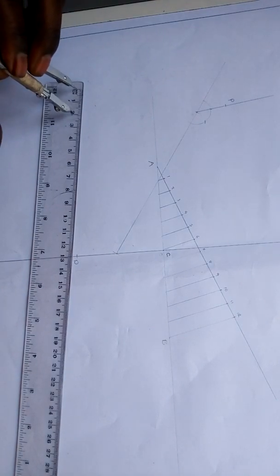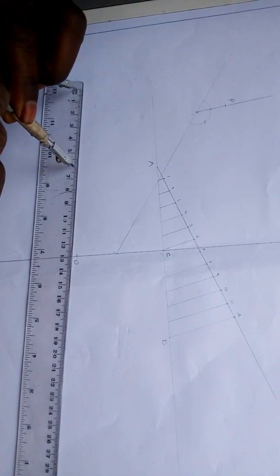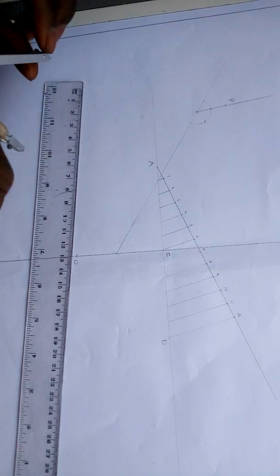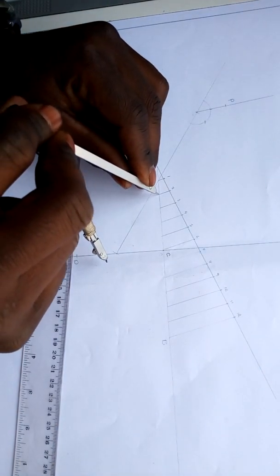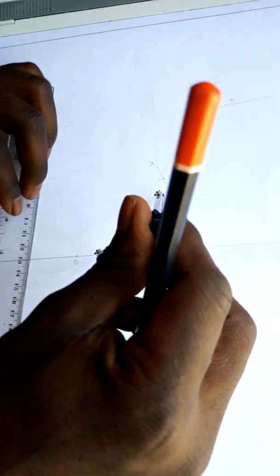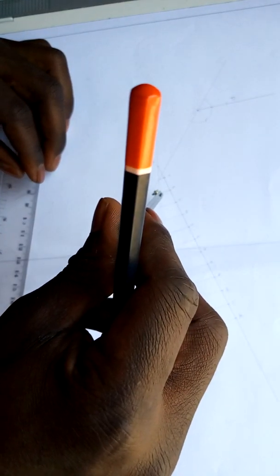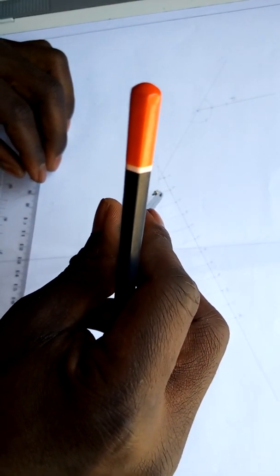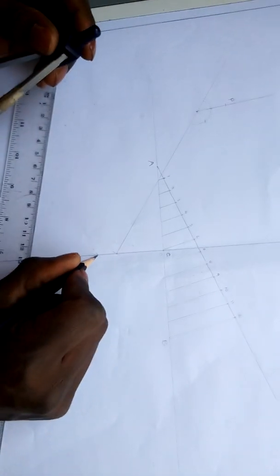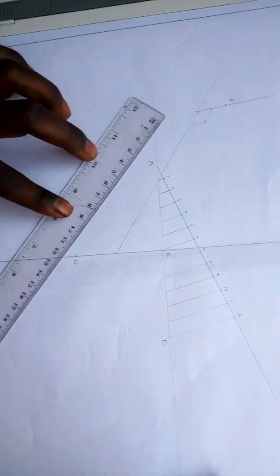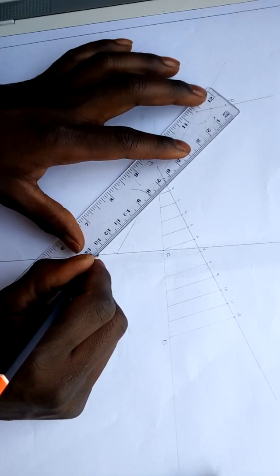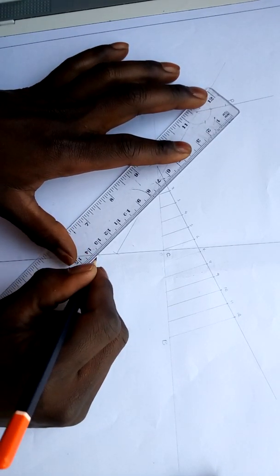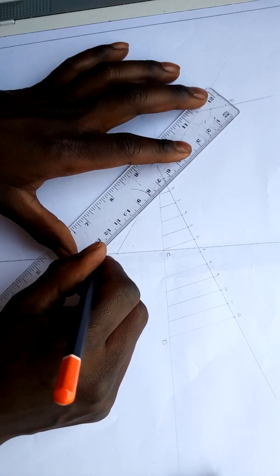So from my point 2, I'll measure 62. 62 like that. Stand on point 2. Then from line CD, where my compass meets line CD, that's my point. So I take note of that point. Then from this point, I'll draw a straight line passing through point 2.